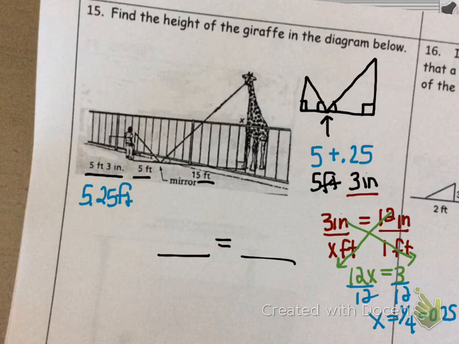Alright, so now we're ready to set up our two equal ratios. So it doesn't matter really the order as long as you relate the correct corresponding sides. I'm going to pick the smaller triangle first. I'm going to do height, shadow, and then height, shadow. So the height was 5.25, shadow is 5, and then the giraffe, the height is x, shadow is 15.